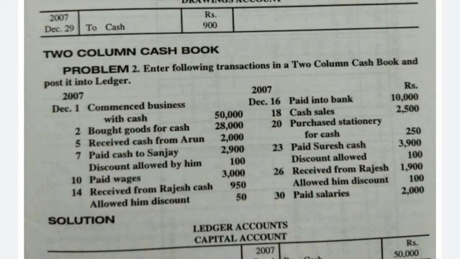Cash is on the credit side, so you need to credit the cash book by Sanjay account with rupees 2,900 in the cash column, and discount received, that is 100, on the credit side of the cash book in the discount column. Like this you need to use the discount columns in the cash book.